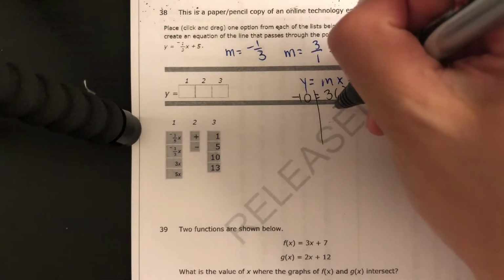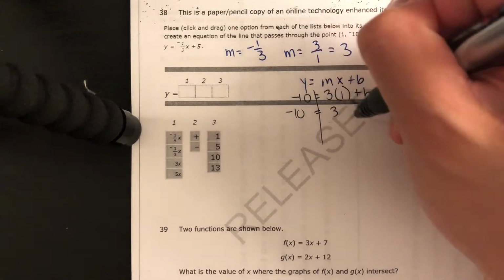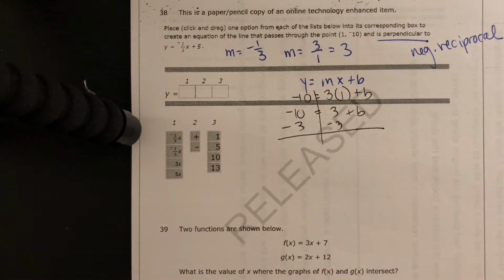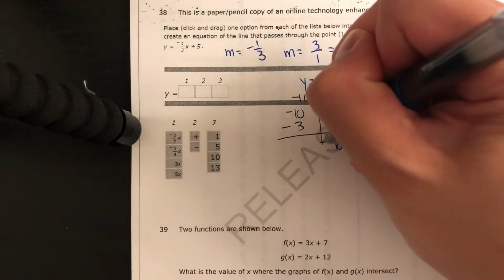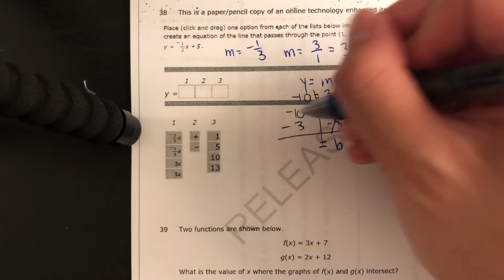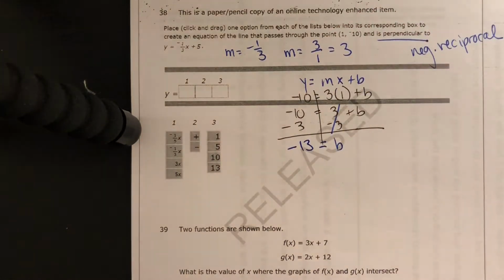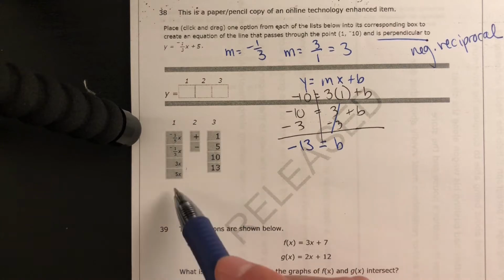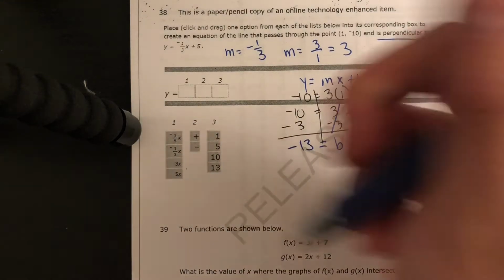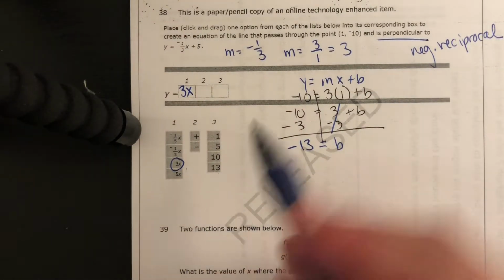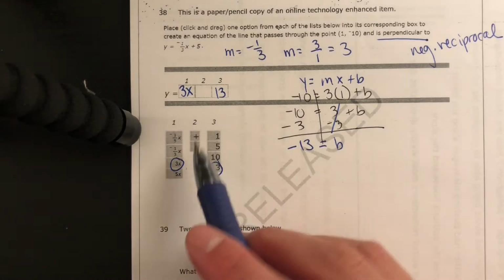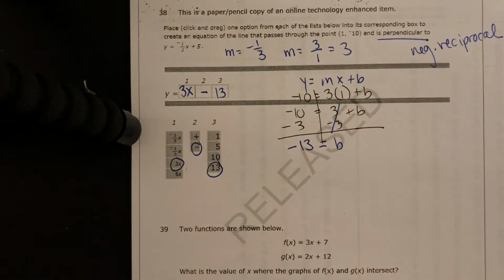When I do that, 3 times 1 is 3. Bring down everything else. And to get b by itself, I subtract 3 on both sides. These cancel, leaving b to be equal to negative 10 minus 3, which is negative 13. So when I do that, I'm just going to fill out these boxes. My slope is 3, so right here, I'm going to put 3x. My number is 13, and the sign in front of 13 is minus.